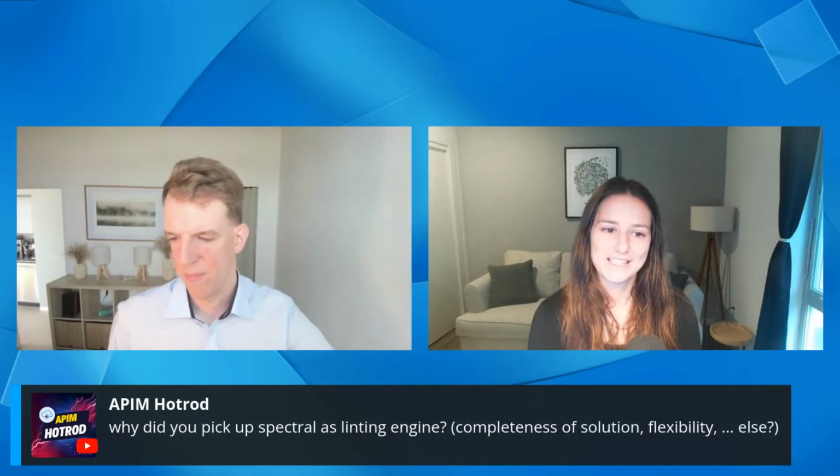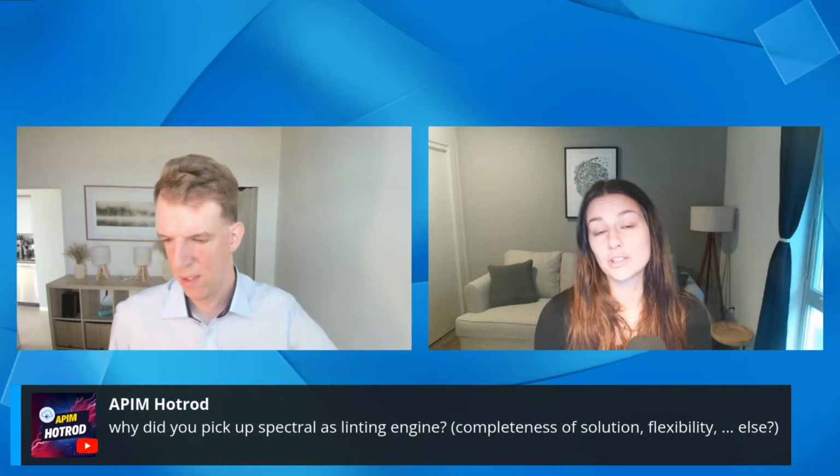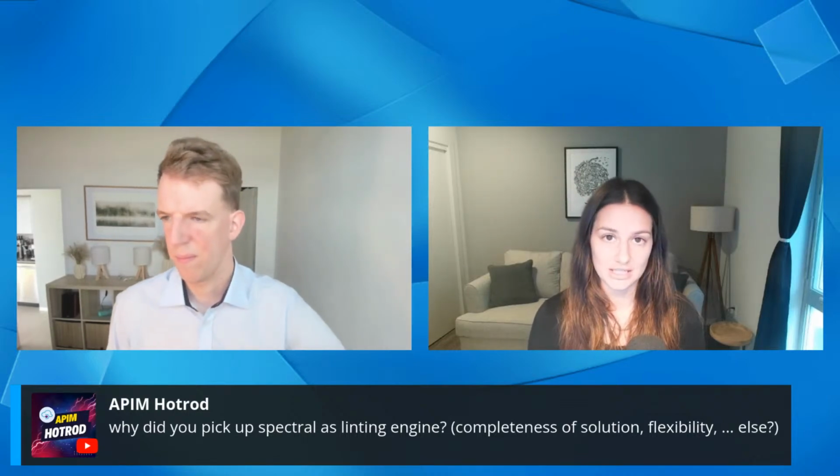Awesome. Yeah, I love that as some people saw that we are using Spectral under the hood. So Spectral is an open source linting engine. And after talking to a lot of external customers, but also Microsoft internal teams, it seems like that Spectral has been one of the very popular linting engines.